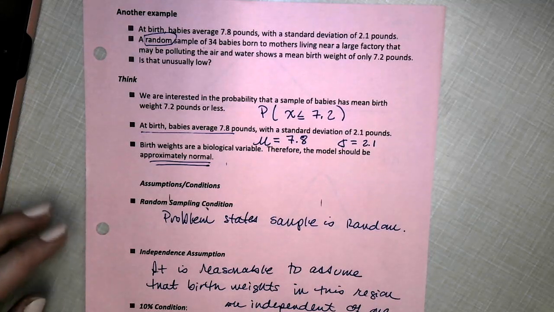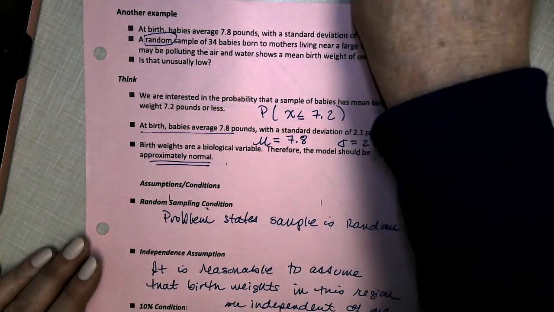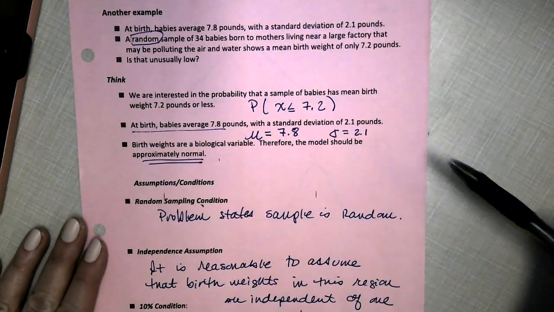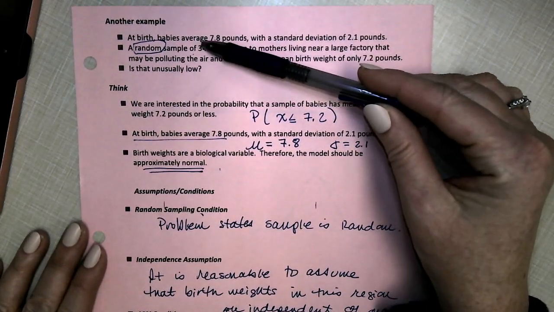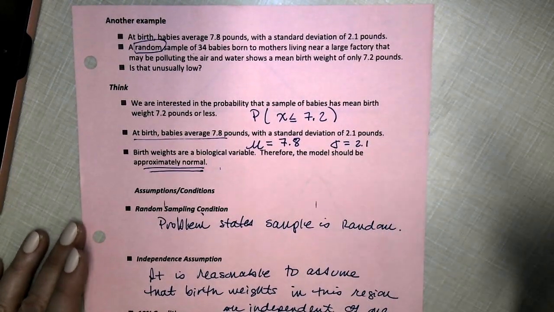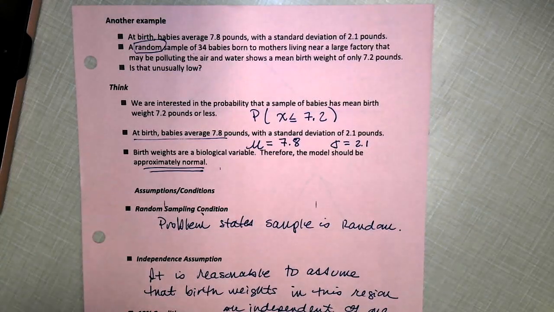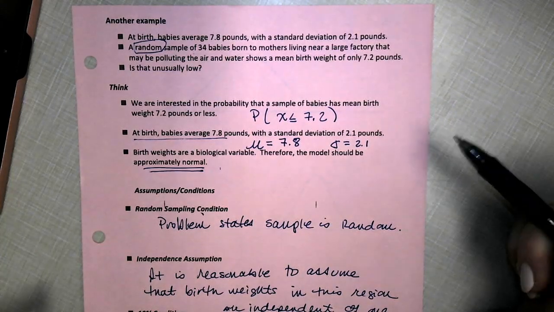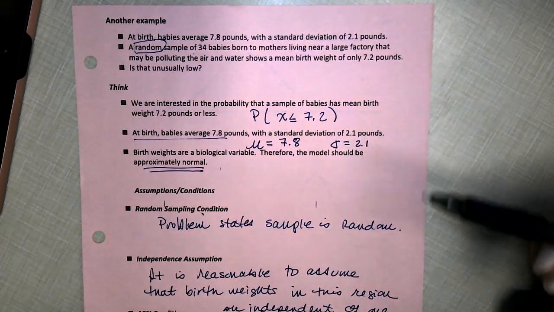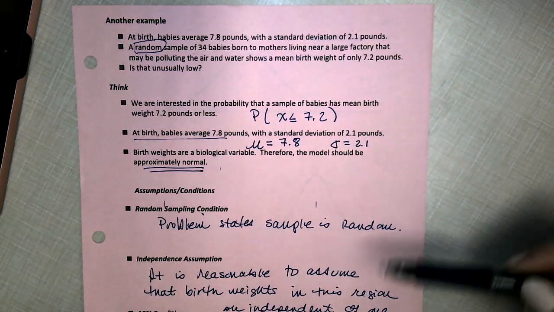Okay, this is the solutions to the pink sheet, I'm calling it. So this was another example. This is an old notes packet. Before we had StatsMedic, we did just guided notes out of our own textbook. So that's kind of why things might sound a little bit different.